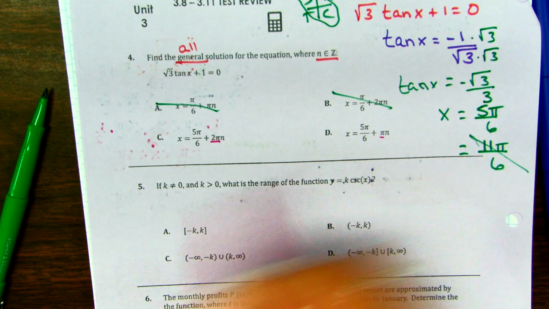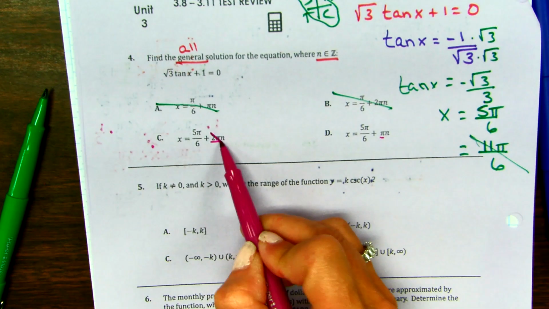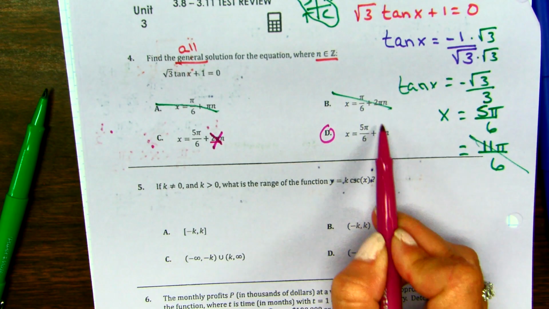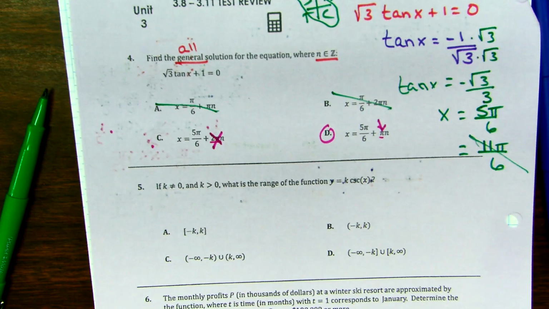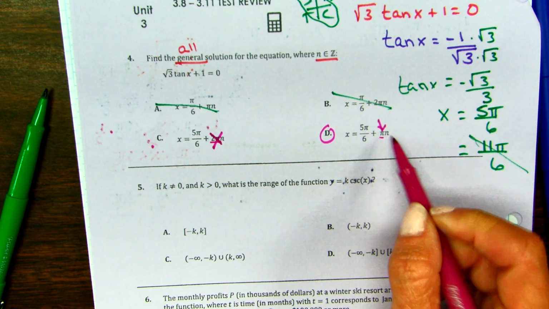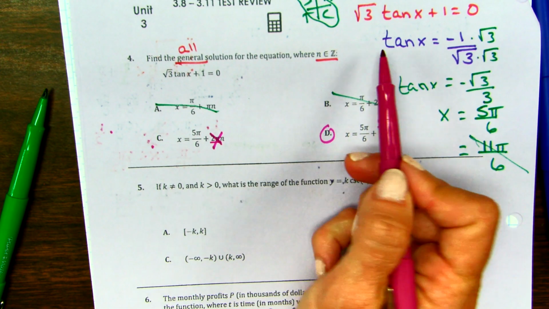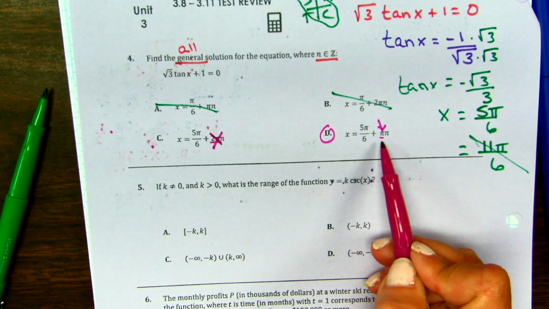So what we want is all the solutions. So what is the period of tan? Pi. That's why it's not this one. It's this one. You want pi. So what this means is we can add any number of pi's to this. We can do positive n's or negative n's. N belongs to the set of all integers. That's what that means. You can put a positive number or a negative number there.